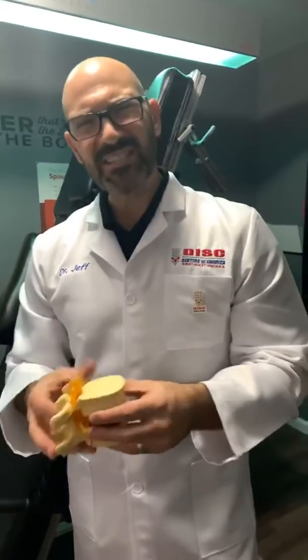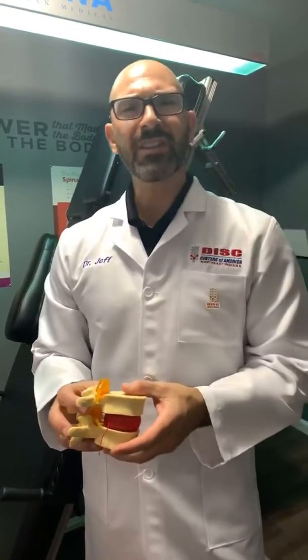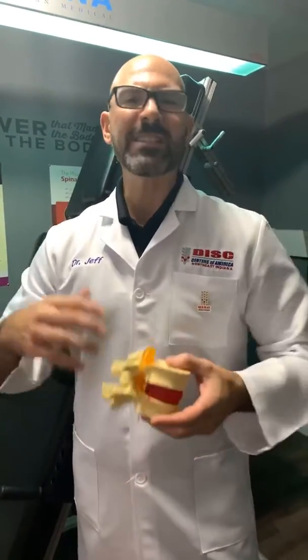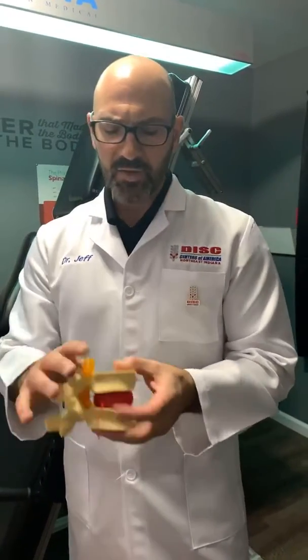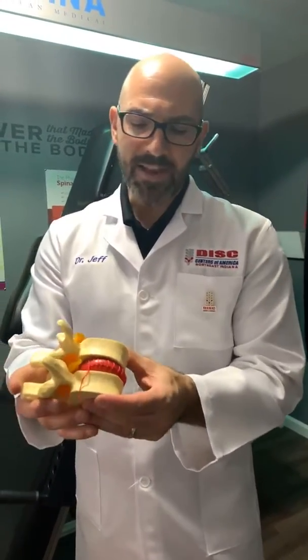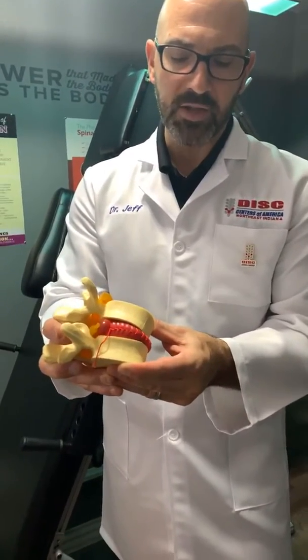You go from sitting to standing and it hurts above your hips. You twist, you turn, and it hurts. You can't really specify where it hurts. It's my rear end, it's kind of in my leg, in my thigh. That's called discogenic pain. That's pain from the stretching of a bulge or even the stretching of a herniation.